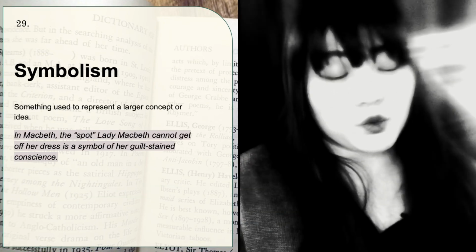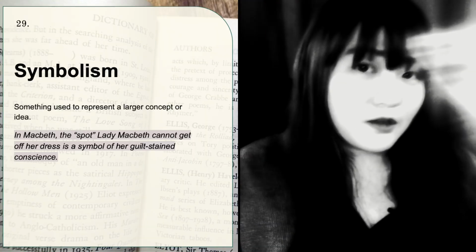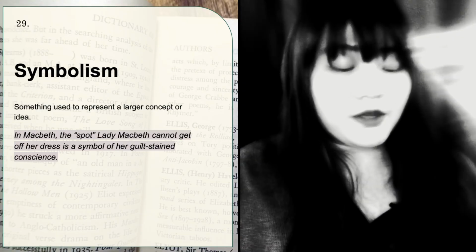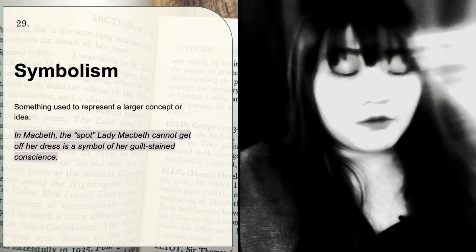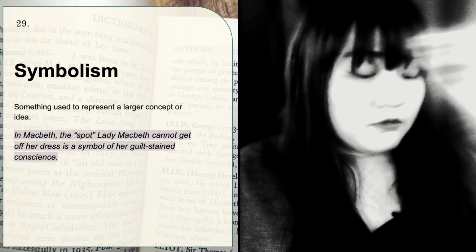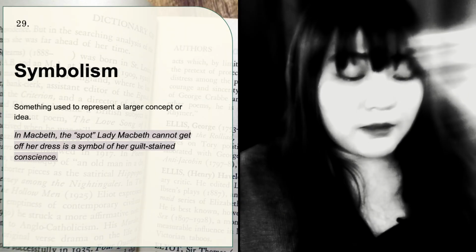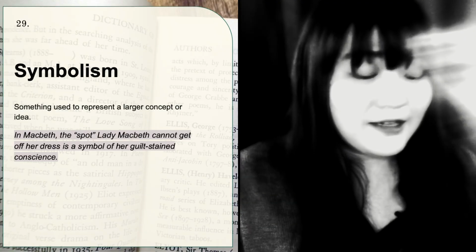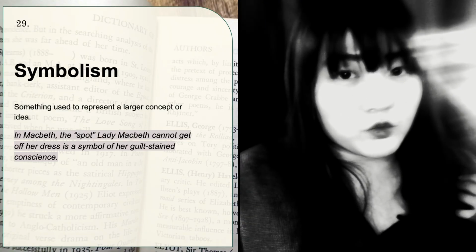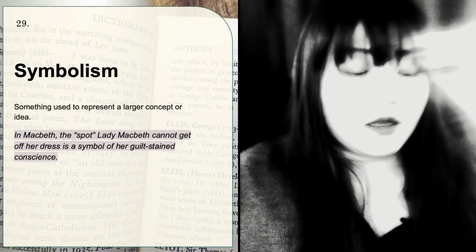Literary device number 29, we have symbolism. Now, symbolism, quite literally, is something that symbolizes or represents a larger concept or idea than itself. For example, in Macbeth, the spot Lady Macbeth cannot get off her dress is a symbol of her conscience, which is stained with guilt.